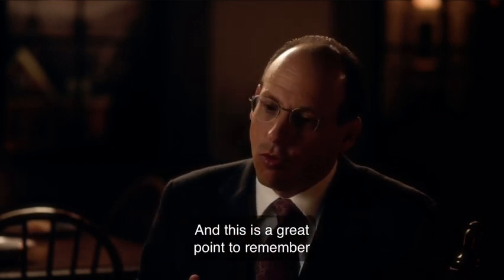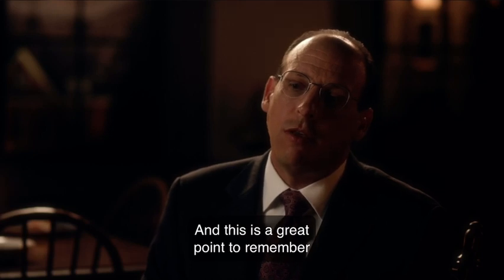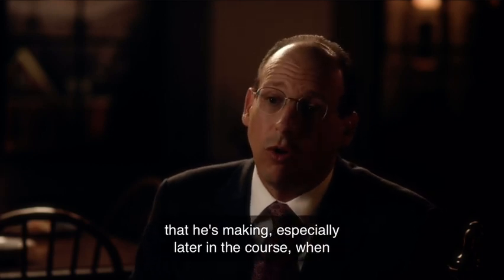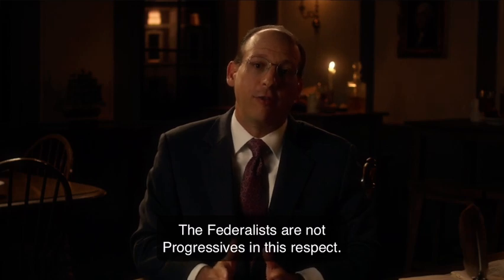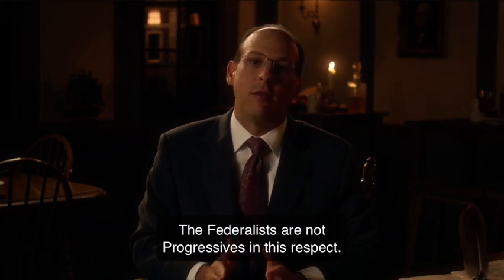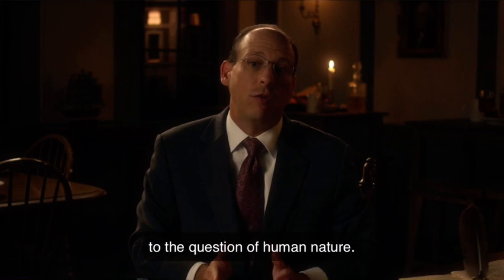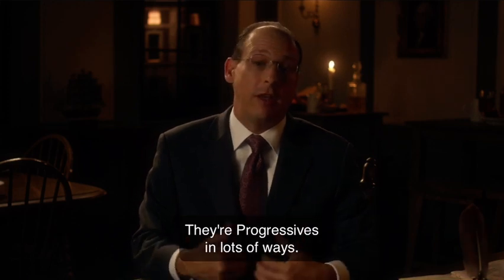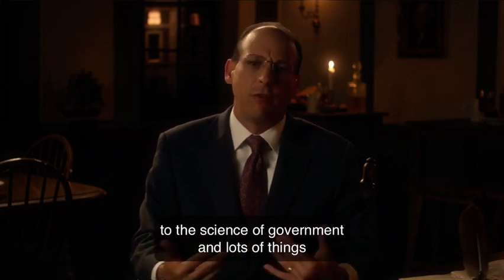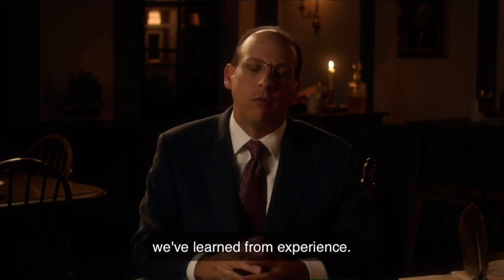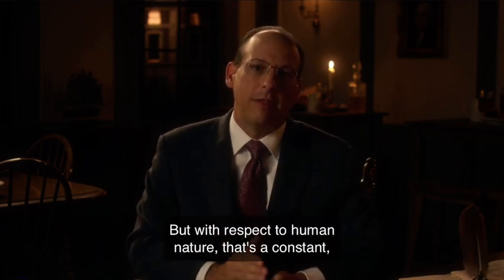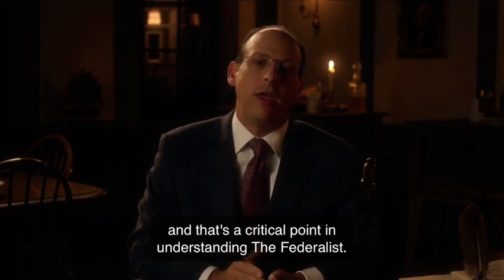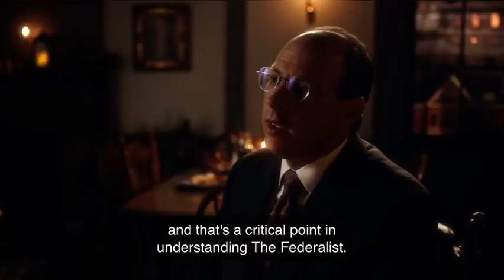And this is a great point to remember that he's making, especially later in the course when we talk about the progressives. The Federalists are not progressives in this respect. Okay, they're not progressives with regard to the question of human nature. They're progressives in lots of ways. They think there's been lots of improvement to the science of government and lots of things we learned from experience. But with respect to human nature, that's a constant. And that's a critical point in understanding the Federalist.